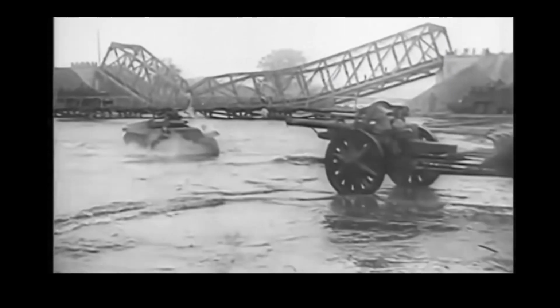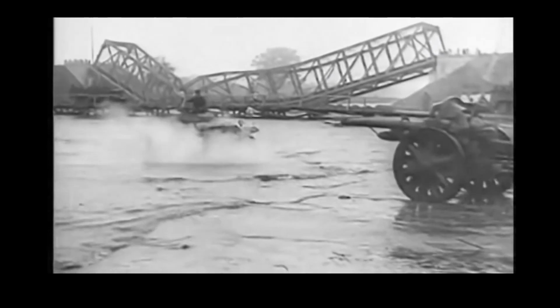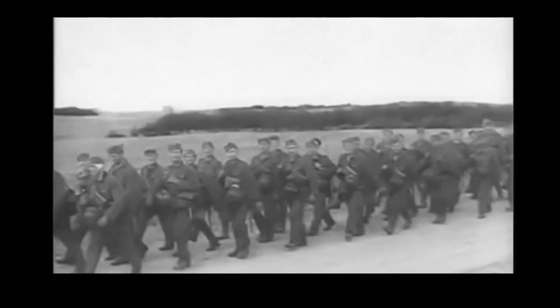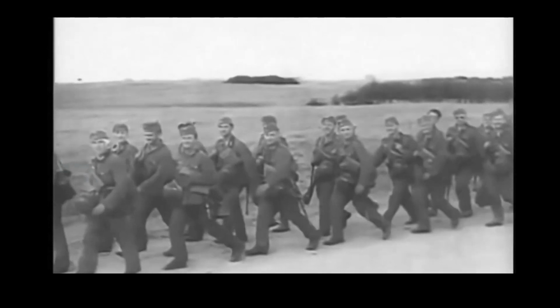The German army employed a new tactic, coined the term blitzkrieg, which involved the rapid movement of armoured units into enemy territory. This tactic allowed the German army to move quickly and overcome the Polish defences with ease and capture key cities and strategic points.